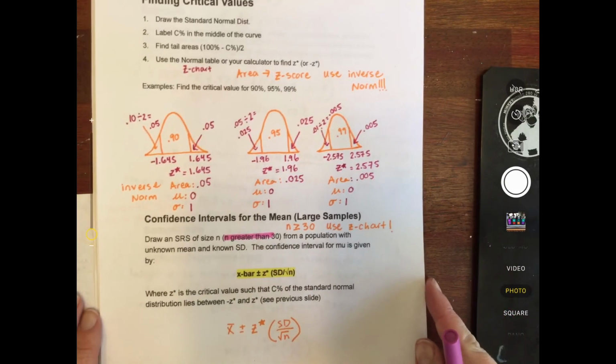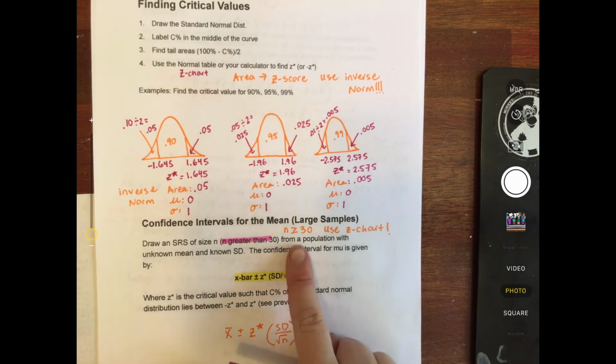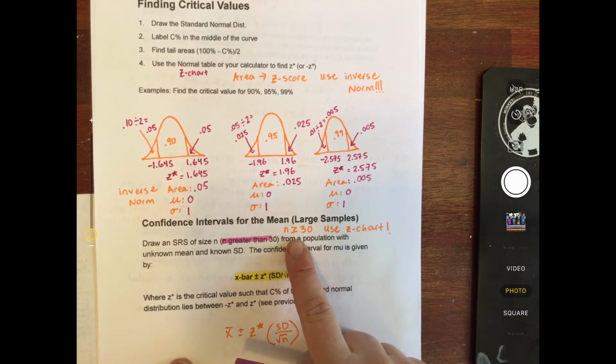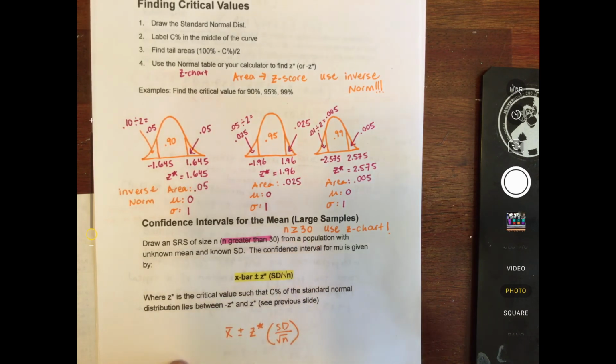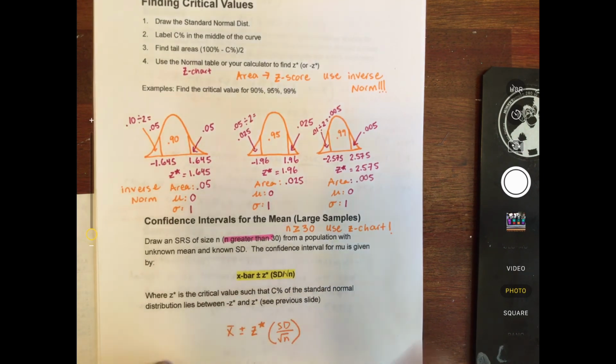Okay. All right, confidence intervals for the mean, large samples. That's what we're doing today. I need you to remember this rule in your head forever. When n is greater than or equal to 30, we can basically say that the distribution is normal because it's such a high sample size, and you're able to use your z chart. How do we find the confidence interval for a large mean?